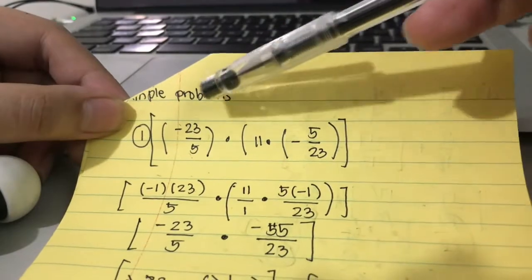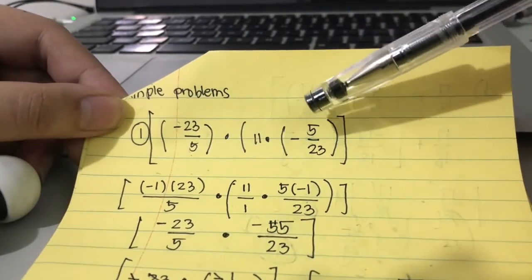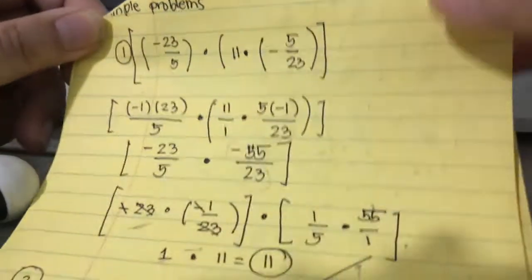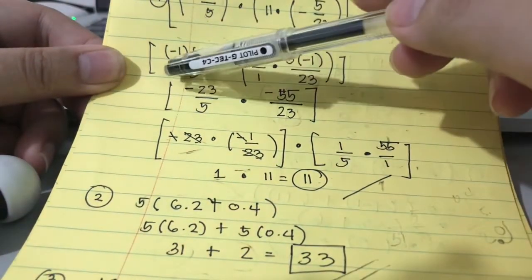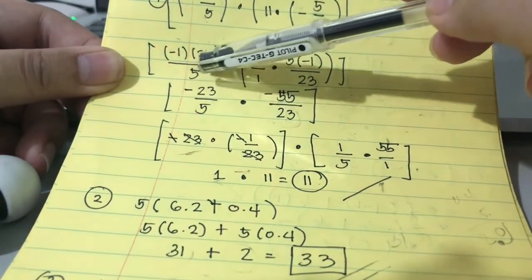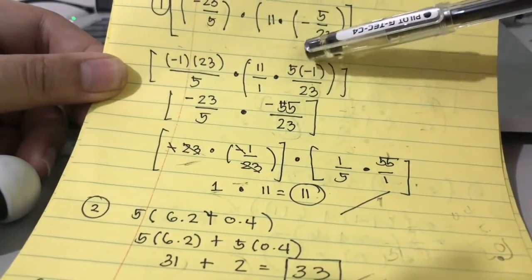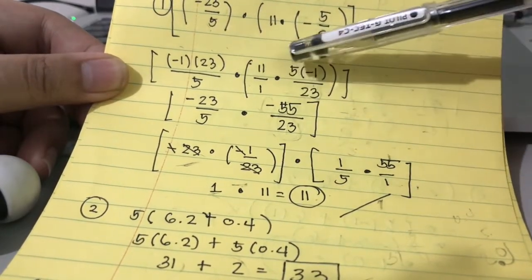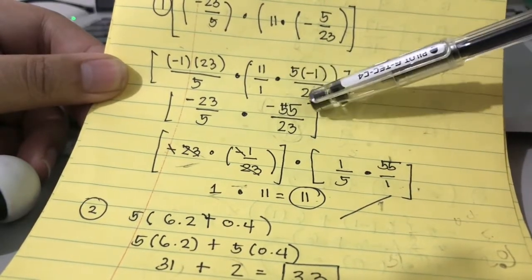Let's have some problems. Negative 23 over 5 times 11 times negative 5 over 23. So for example, we see that the negative 23 over 5 is multiplied to negative 1. Similarly, 5 over 23 is multiplied by negative 1. What I did was just multiply 11 and 1 to 5 over 23.